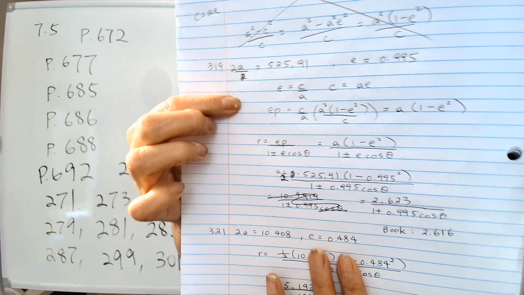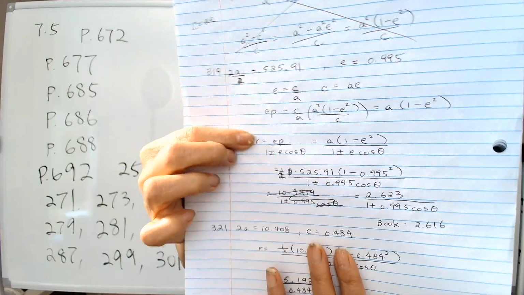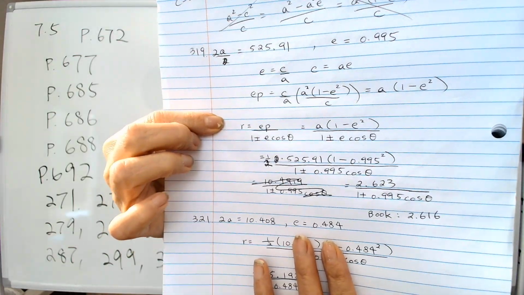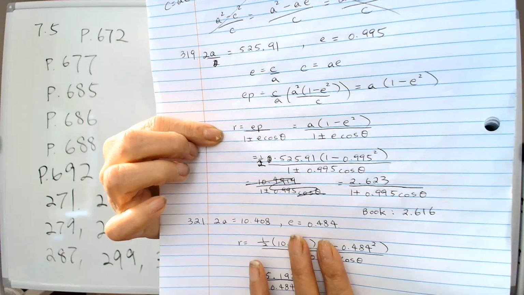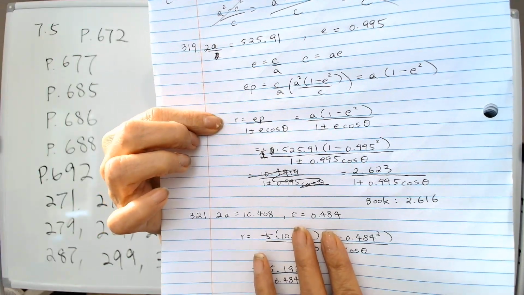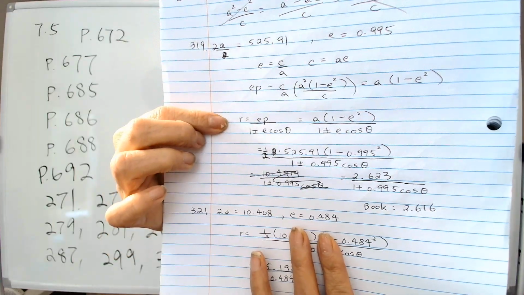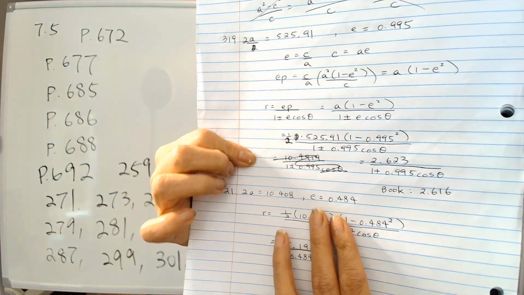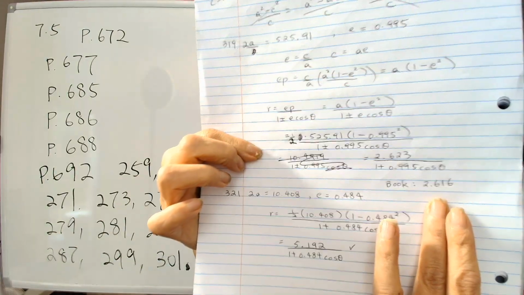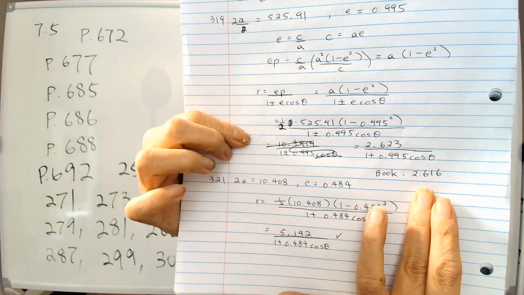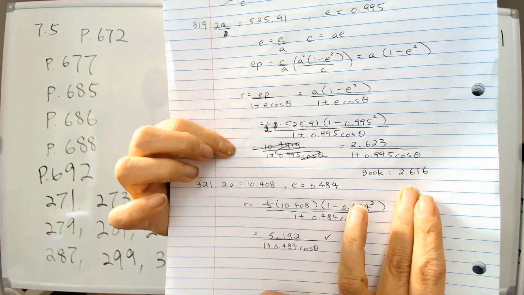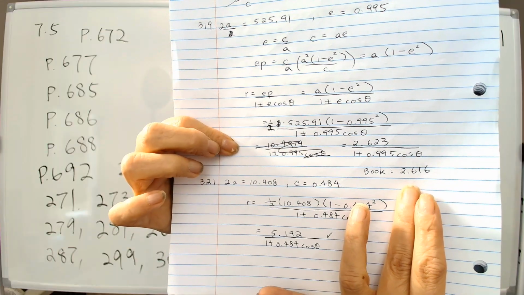After I found out that there's an A there, imagine doing this equation for the orbit of some planet and not having A in there. You just have the rest of it, which doesn't make sense at all. One thing I want to mention is the answer in the book is slightly off from what I have. The book says 2.61, and I come up with 2.62.